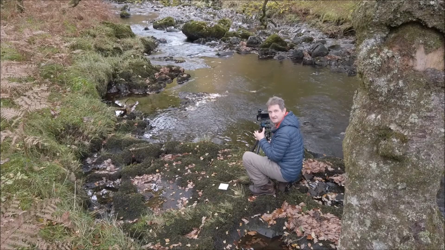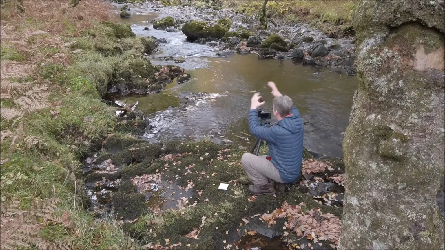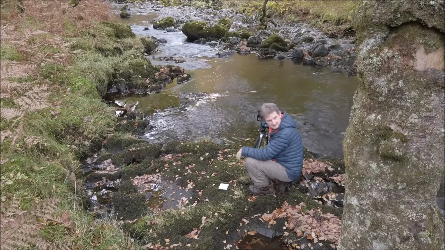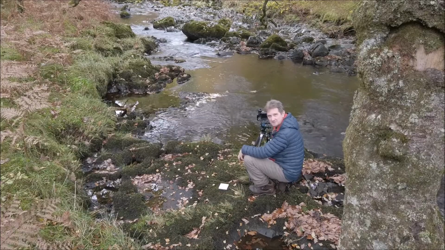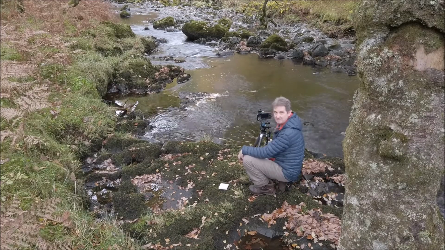Now, using the 50mm lens, I've been able to contain the scene. I've got no sky, no distractions. You could say I was lucky. Now let's go and find another composition and see whether we remain lucky.